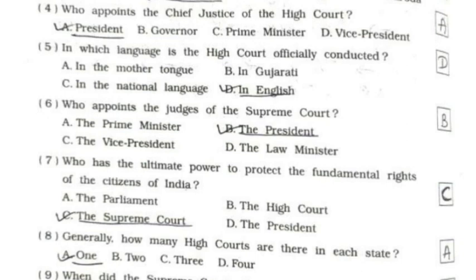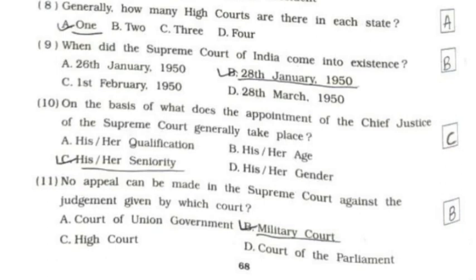Seventh, who has the ultimate power to protect the fundamental rights of the citizens of India? It's option number C, the Supreme Court. Eighth, generally how many high courts are there in each state? It's option number A, 1. Ninth, when did the Supreme Court of India come into existence? It's option number D, 28 January 1950.